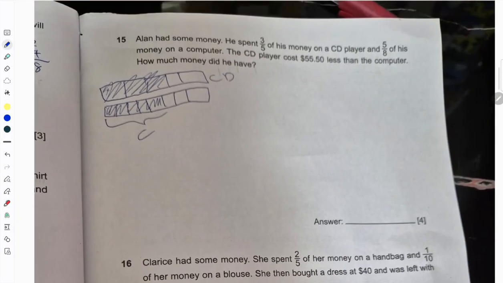Alright, next question. Question 15. Question 15 says Alan has some money. He spent 3/5 of his money on a CD player and 5/8 of his money on a computer. So there are 2 things, CD player and computer. The CD player cost $55.50 less than the computer. How much money did he have?